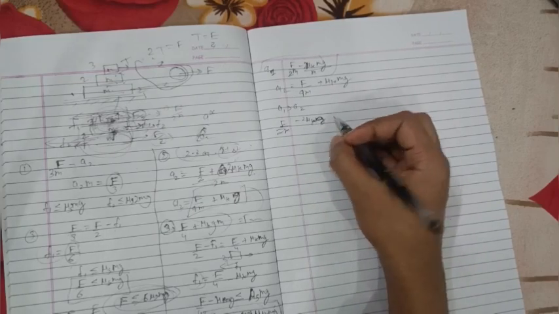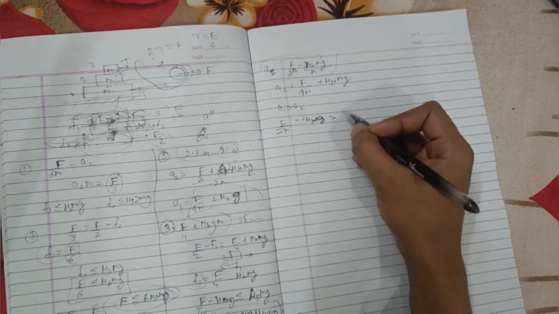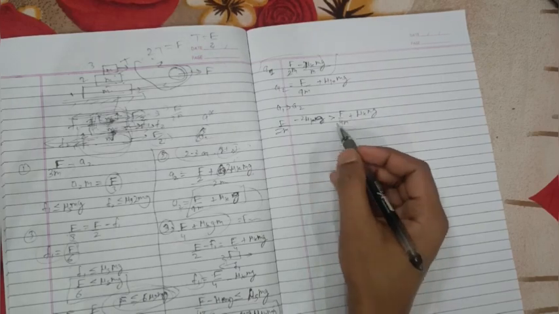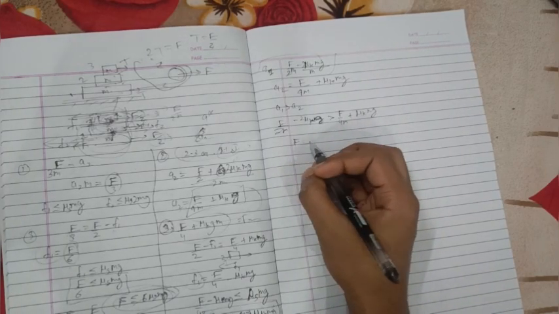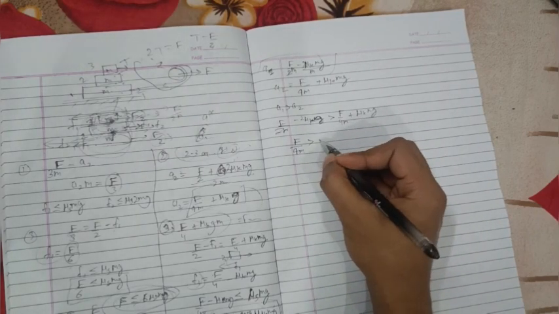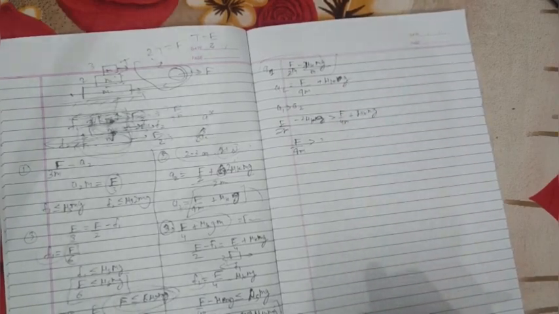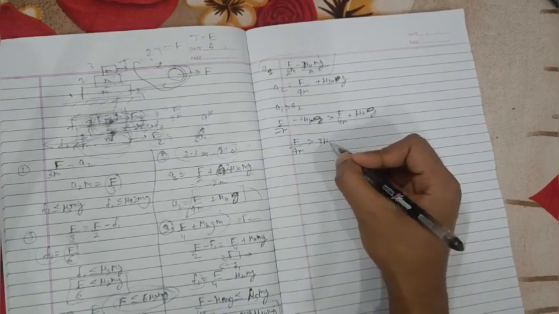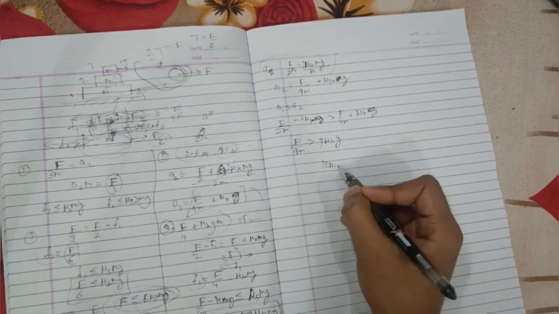It means F by 2m minus 2 mu k mg divided by m, that should be greater than this value F by 4m plus mu k mg. So if I take this value to the other side, it becomes F by 4m that should be greater than this. Sorry, this is not m here, this is mu k g only, for the A2 mu k g only, and this when added with this becomes 3 mu k g.